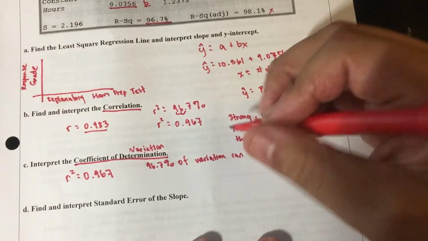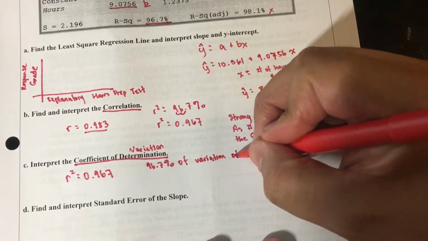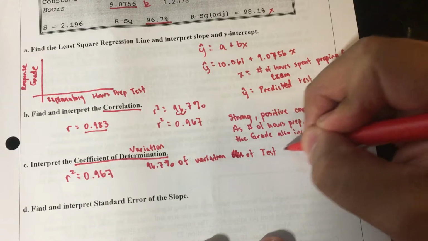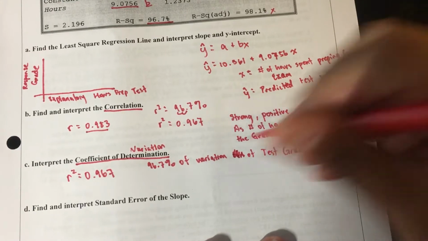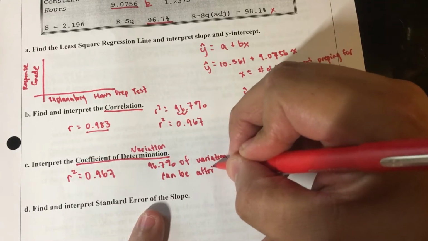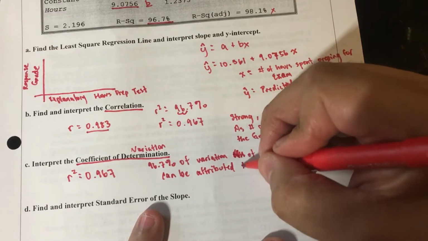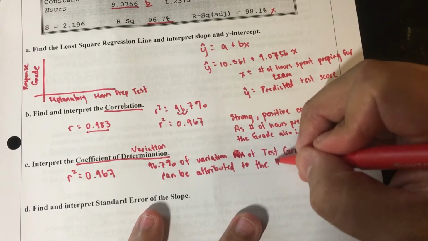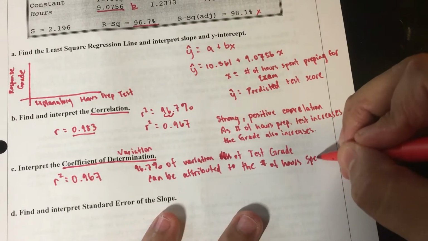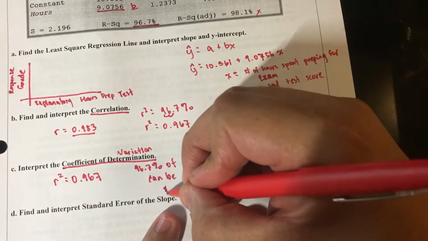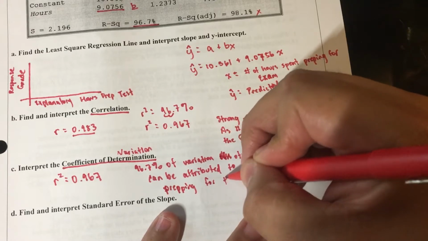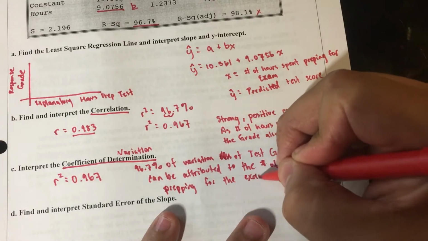Well, let's be a little bit more specific. The variation of the actual test grade that you get, the eventual one, can be attributed to the number of hours spent prepping for the exam.